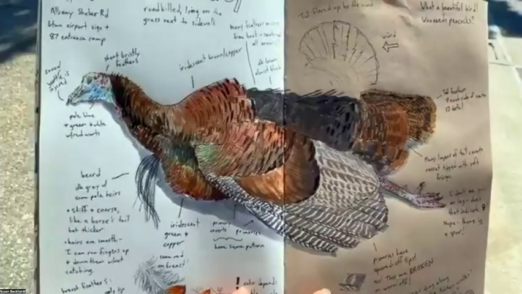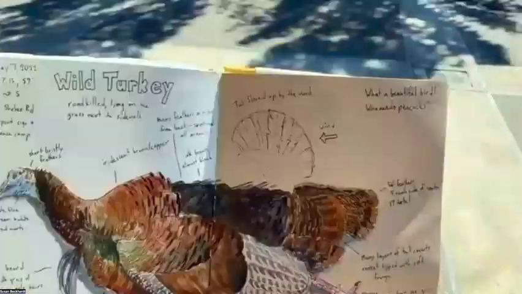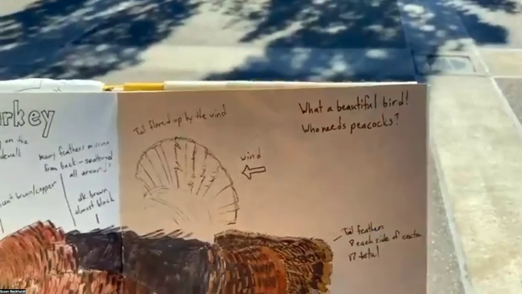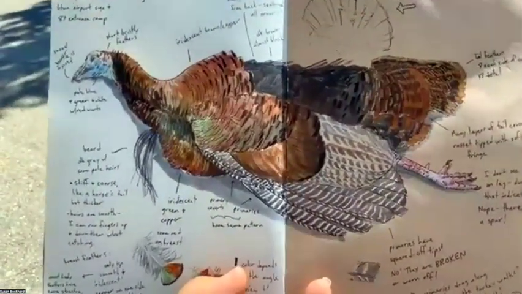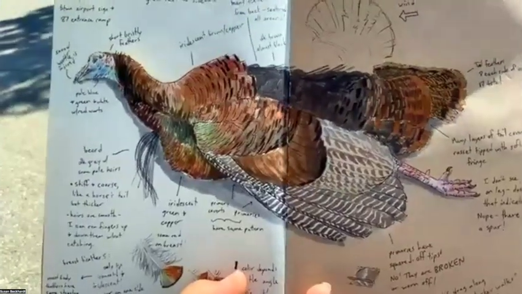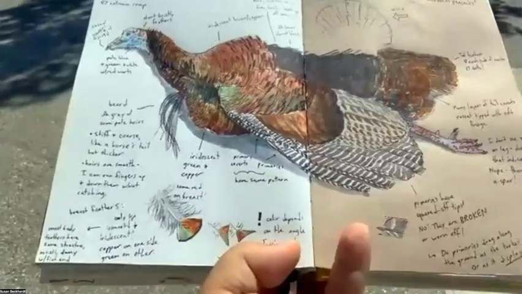But it was a chance to look at a wild turkey up close. I've said, who needs peacocks? They're really gorgeous. So that was really fun. I got to just stand there and look at that iridescence.